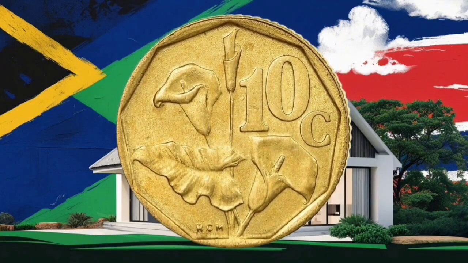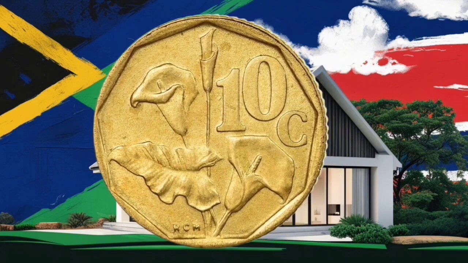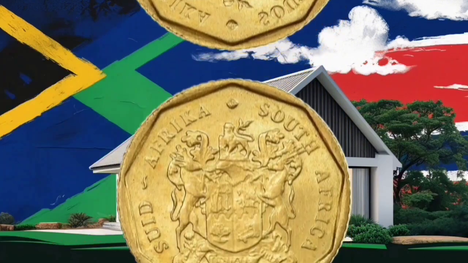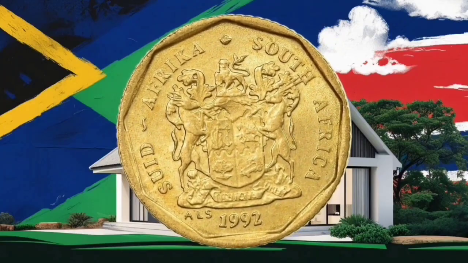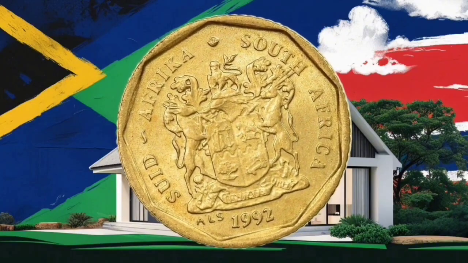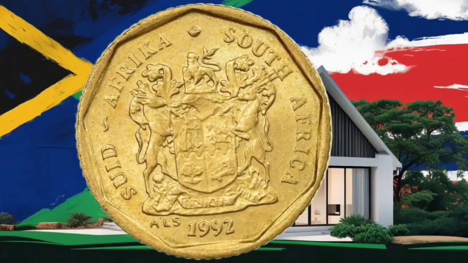Now, let's talk about the physical details of the coin. The 10 cents 1992 coin is made from nickel-plated copper. It weighs about 2.0 grams and has a diameter of 16 millimeters. Its compact size made it ideal for everyday use, and it was commonly used for small transactions across South Africa during the early 90s.